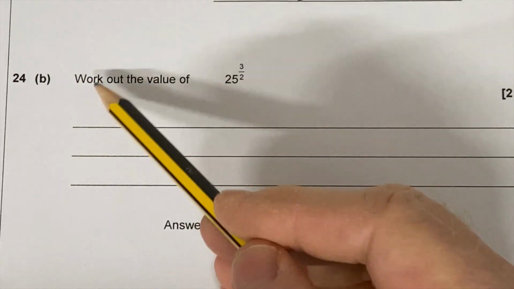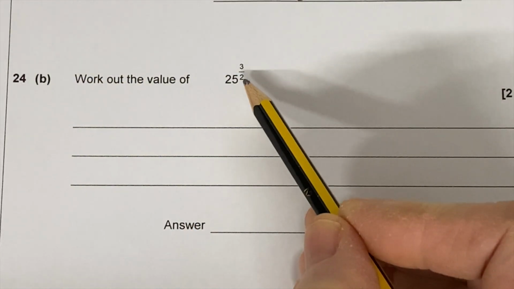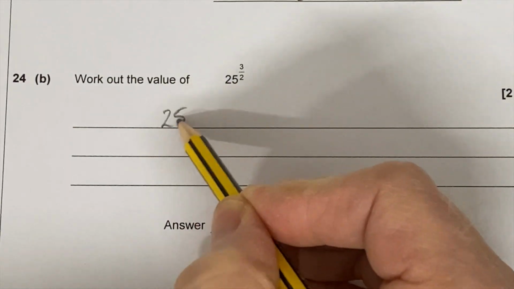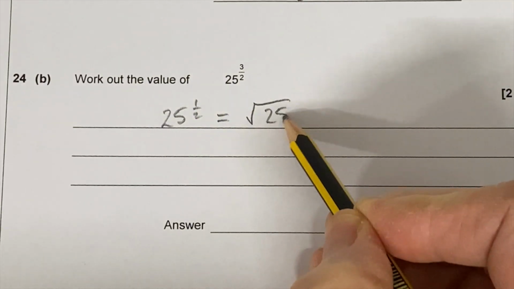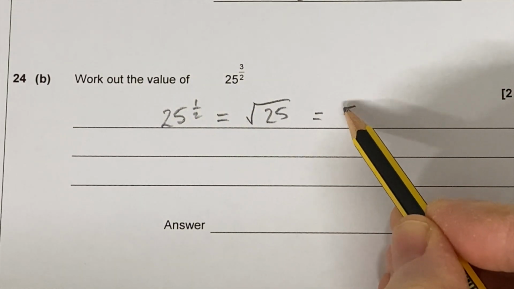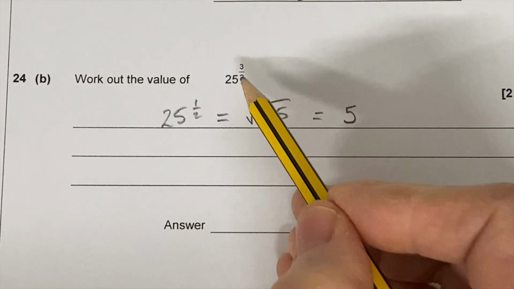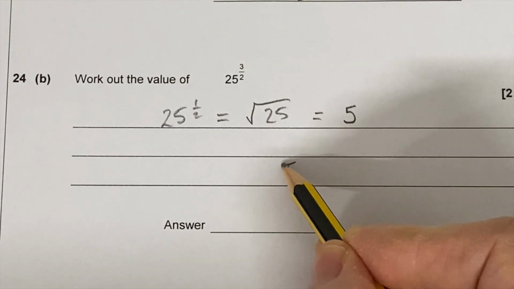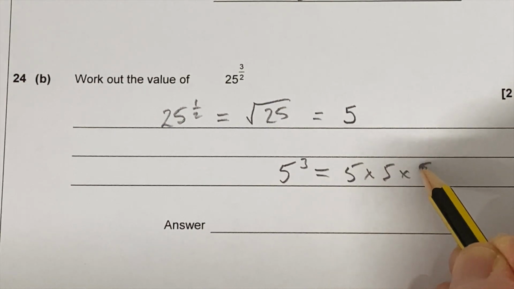Question 24b, work out the value of 25 to the power 3 over 2. Now the easy thing here is always to look at the number at the bottom. 25 to the power of 1/2 simply means the square root of 25, which of course is 5. And then you cube it. So the 2 at the bottom is showing us that we find the square root, and then we have to cube it. 5 cubed is, of course, 5 times 5 times 5, which is 125.